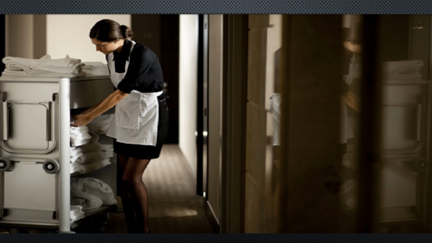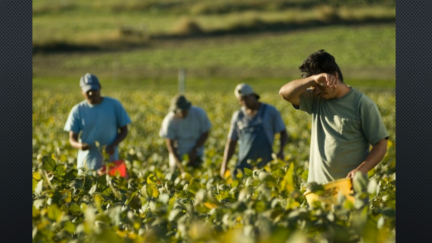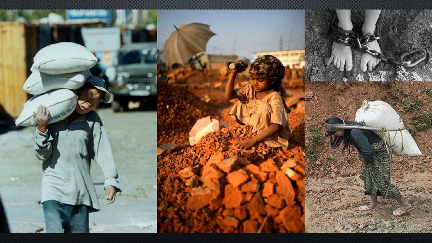What about this situation? Could this person be a victim of human trafficking? And what about these gentlemen? Or these children? In reality, all of these pictures could represent a victim of human trafficking. How accurate was the picture in your mind to the pictures I showed? Did any of the pictures surprise you?